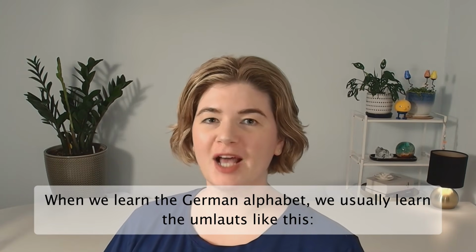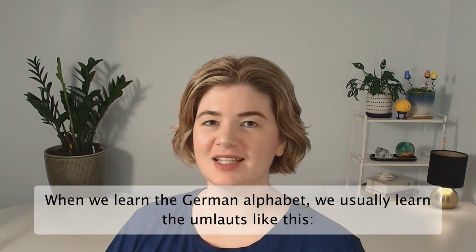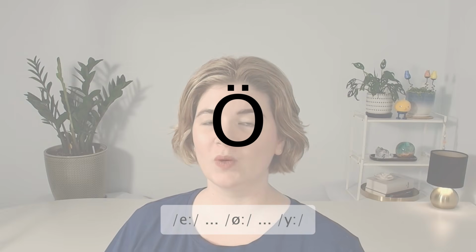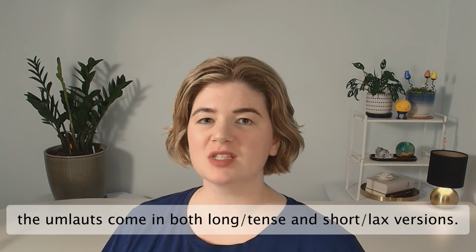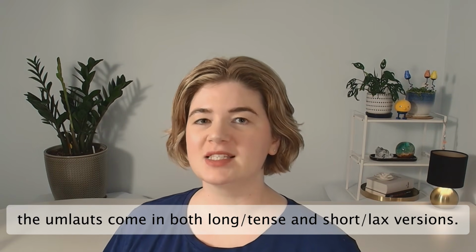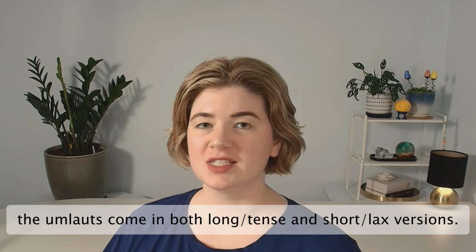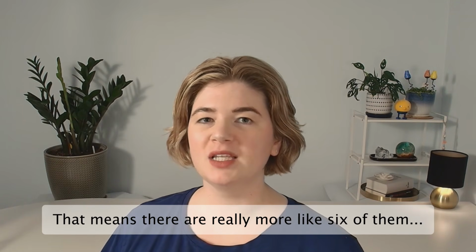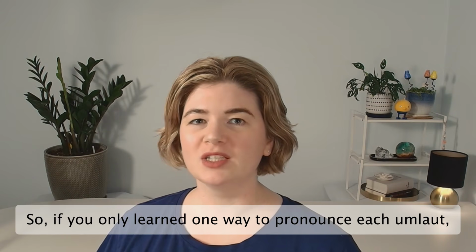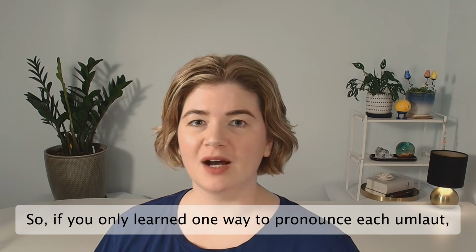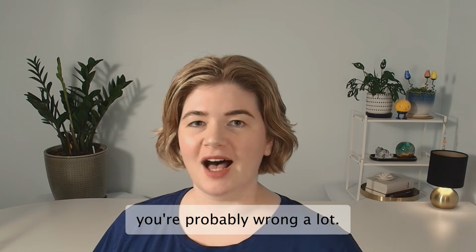When we learn the German alphabet, we usually learn the umlauts like this: Ä, Ö, Ü. But in real standard German, the umlauts come in both long/tense and short/lax versions. That means there are really more like 6 of them, not 3. So if you only learn one way to pronounce each umlaut, you're probably wrong a lot.